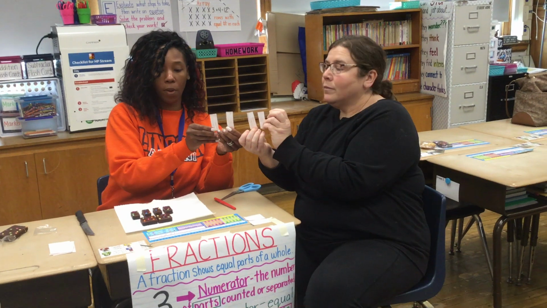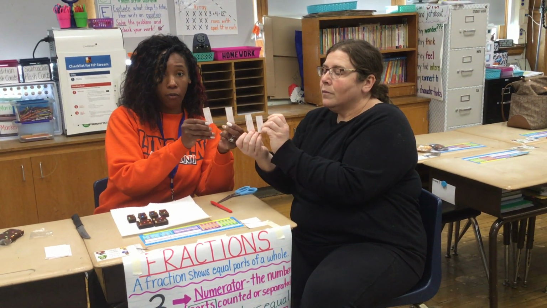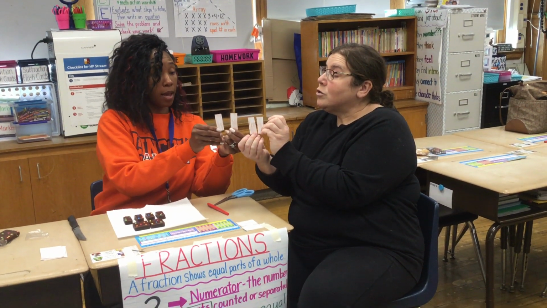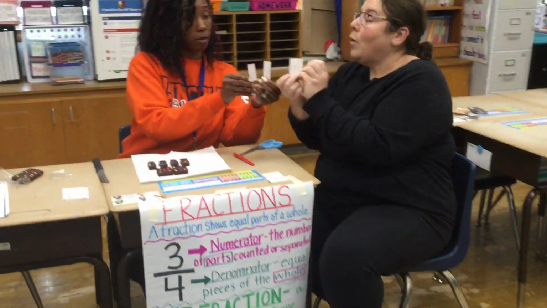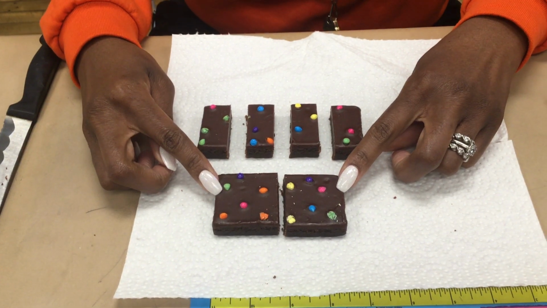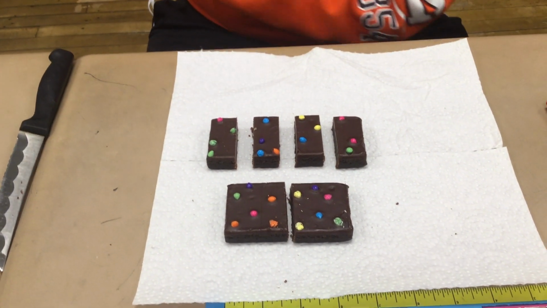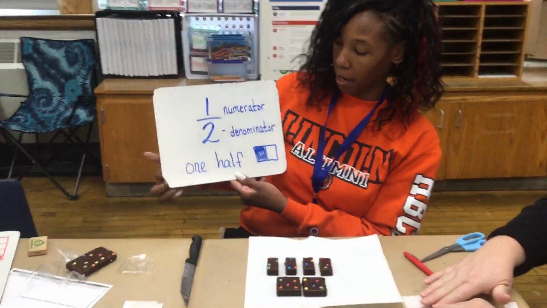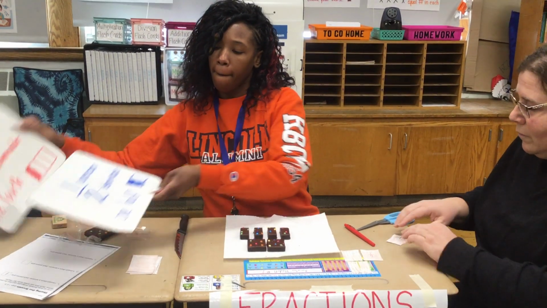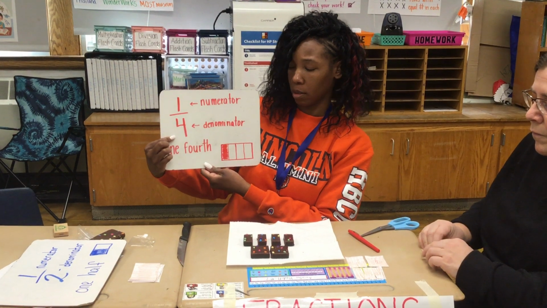So while you're at home, I want you to think about how our halves looked and how our fourths now look. I've also split the brownie so that we can actually compare. These were our halves. So I had 1 as my numerator, 2 as my denominator. So my denominator for 1/2 was 2. My unit fraction for 1/4, my denominator was 4.